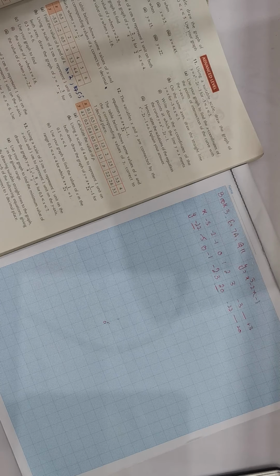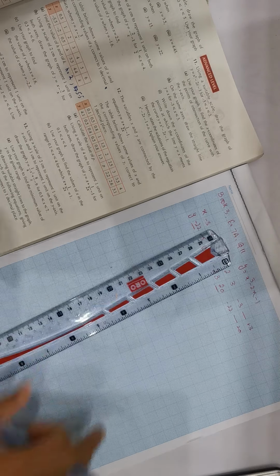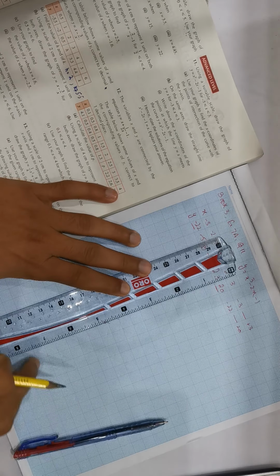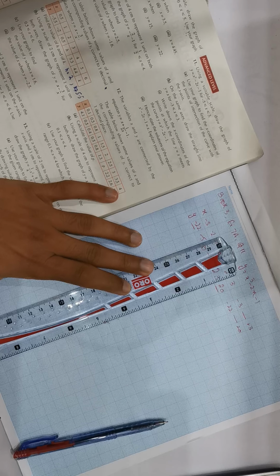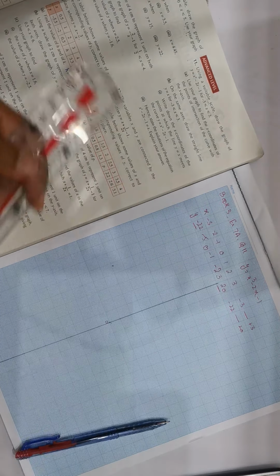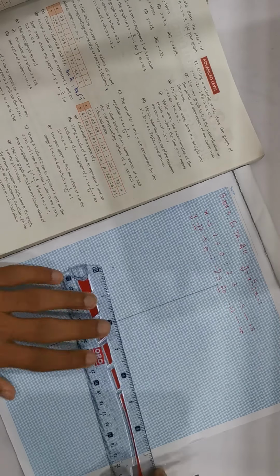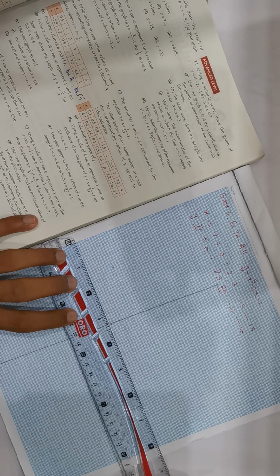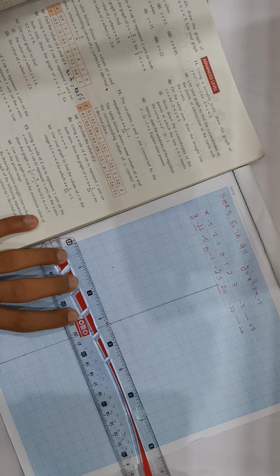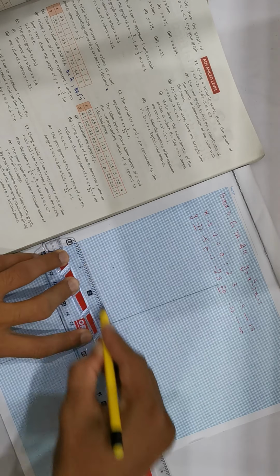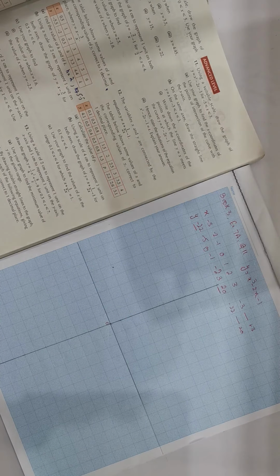Now, I'm going to draw a line for the y-axis and a line for the x-axis. Here it is, a line of y-axis and the line of x-axis.